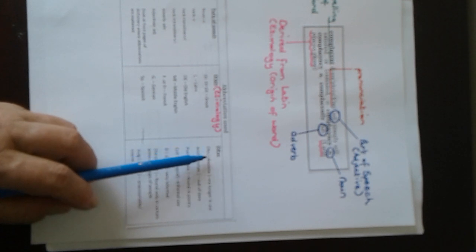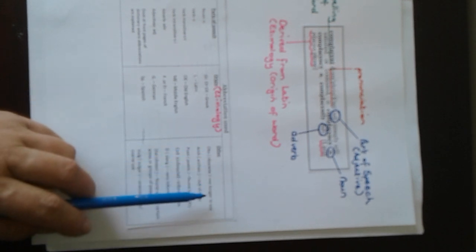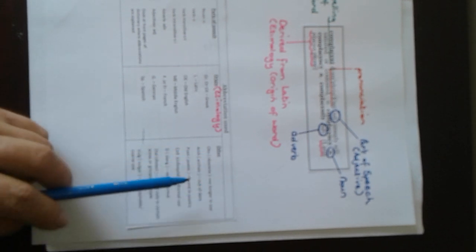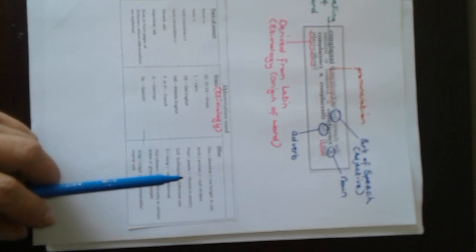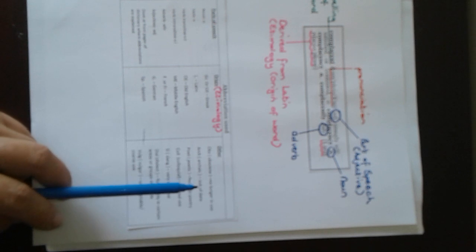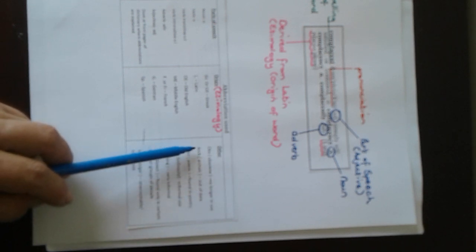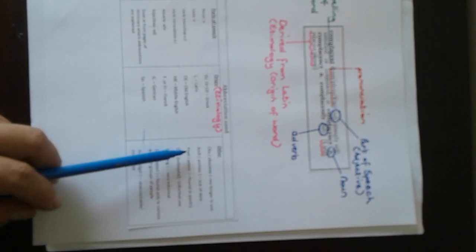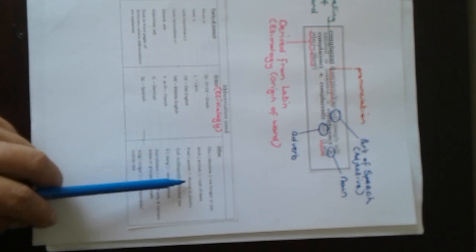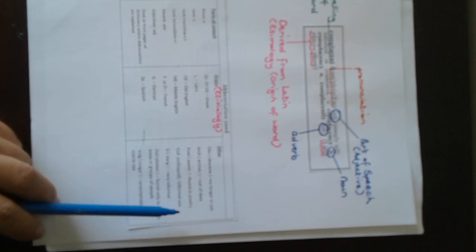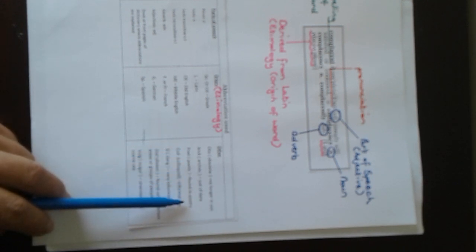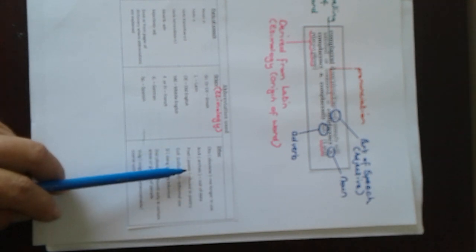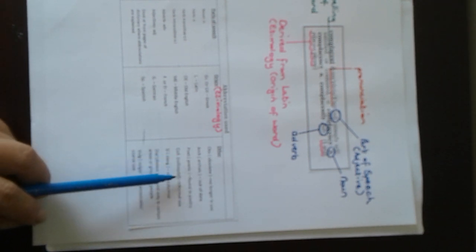Then other words that you might encounter when you look at the inscription of the dictionary is the word obs, meaning obsolete. That word is no longer in use. Arc, what is the old form of this word? It's not used anymore. It's a bit out of date. We call it archaic. Then poetic. Okay, that is a word that will be found in poetry most of the times. Then they might state poetic at the back.